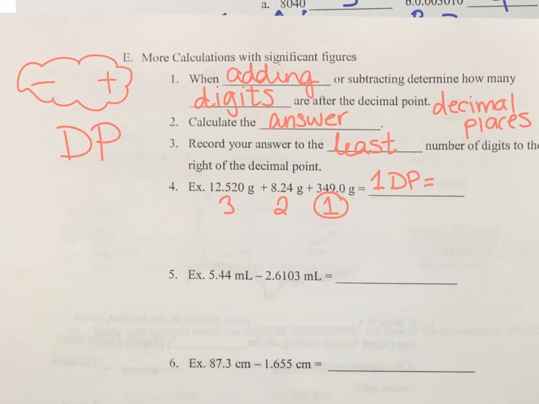Okay, somebody shout out the answer and then somebody second it. 369.76. She said 369.76. Did anybody else get that? Yes? Okay. Then we're going to move on with that. So we have 369.76. I'm going to go to that first decimal place and check the guy behind it. What does that tell me I have to do? Round. We're going to round up. Good. So we're going to say 369.8.